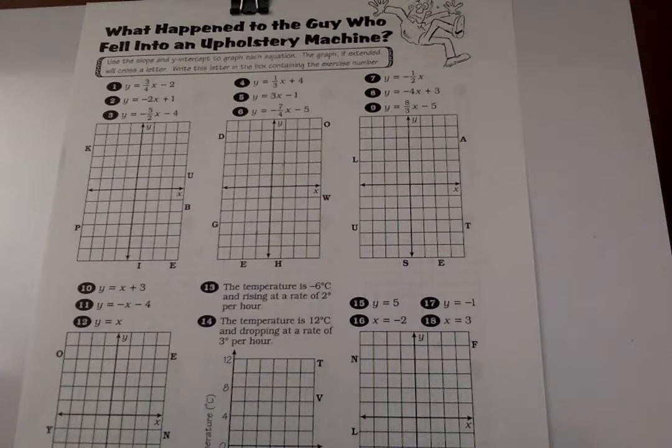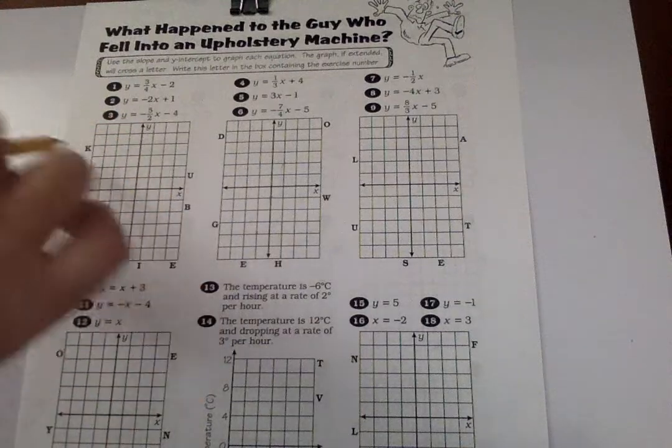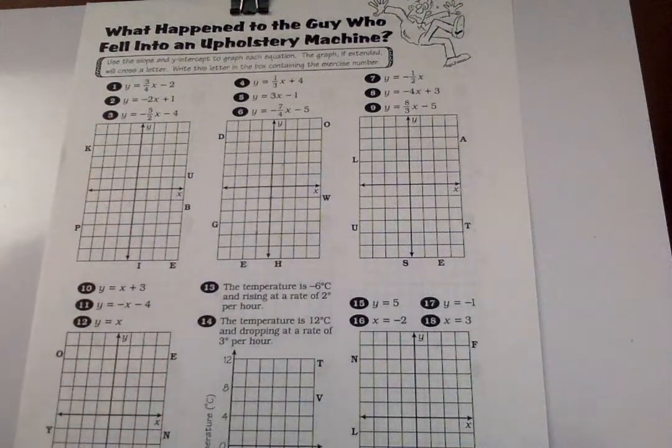Use the slope and y-intercept to graph each equation. The graph, if extended, will cross a letter. Write this letter in the box containing the exercise number. So we will have three equations on this, so you'll have three lines on this same graph.